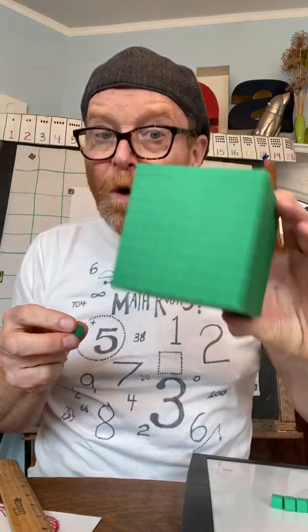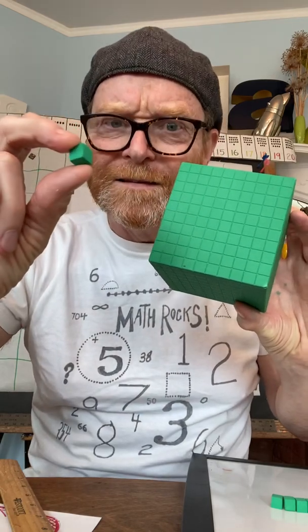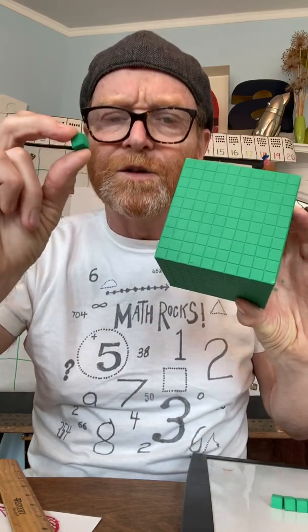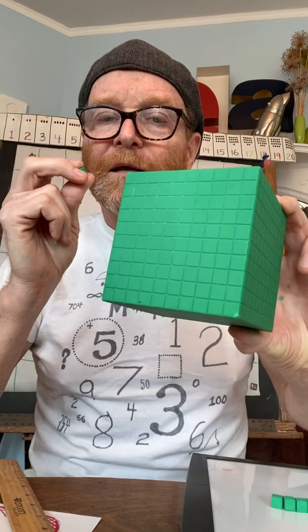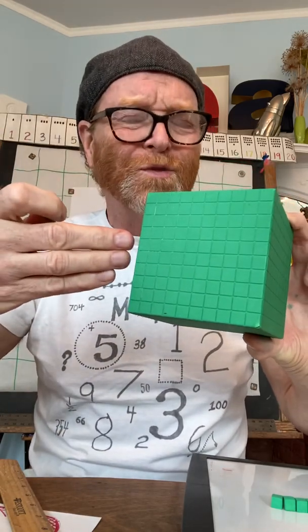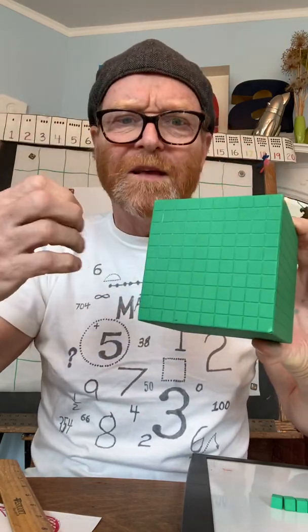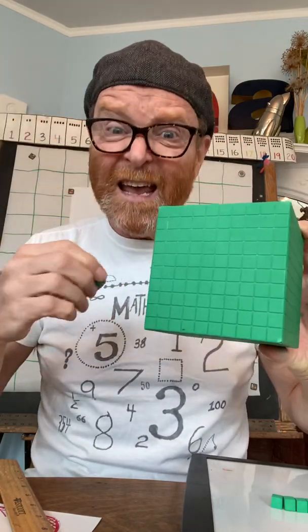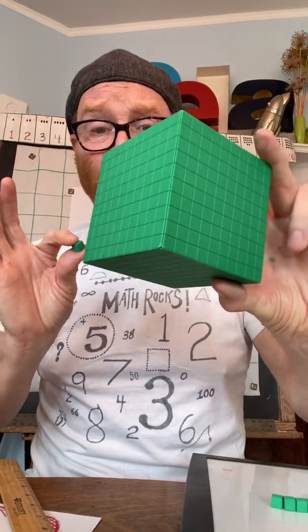So this is worth 1,000 of these, which is kind of hard to imagine. So this is 1,000 of these. If you can imagine all the ones on the inside too, which you really have to imagine. It's not just the ones on the outside, it's the ones that are hidden on the inside. So this is a 1,000.